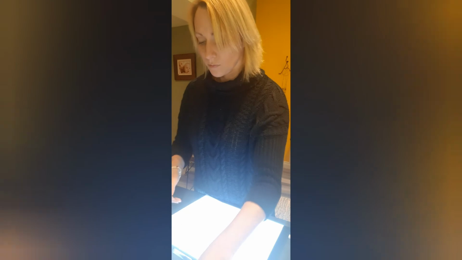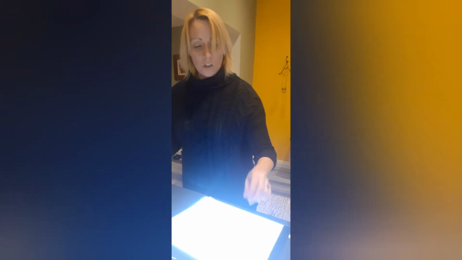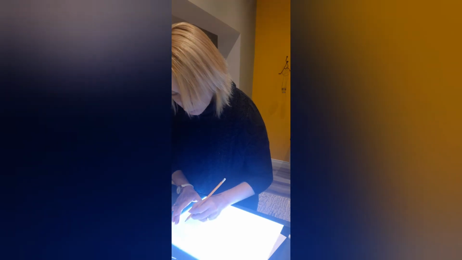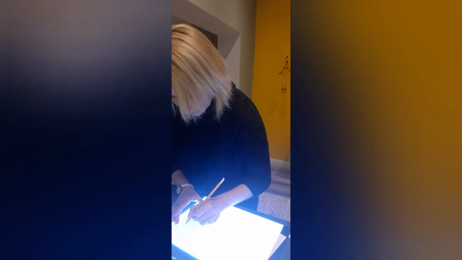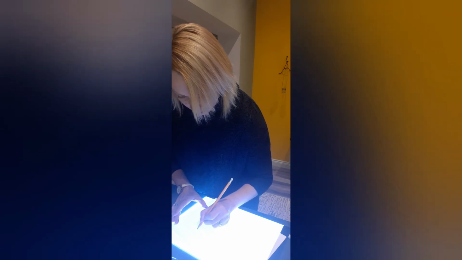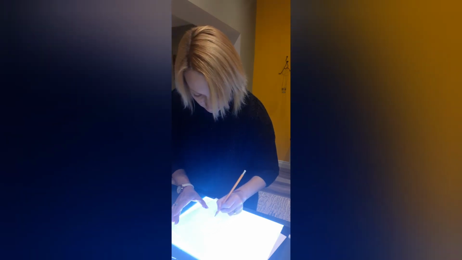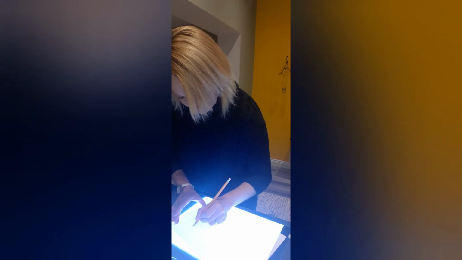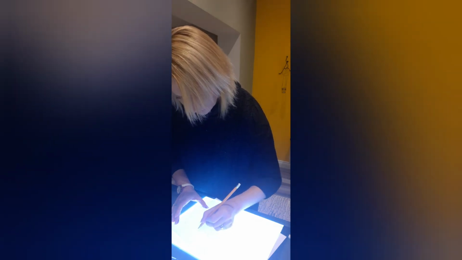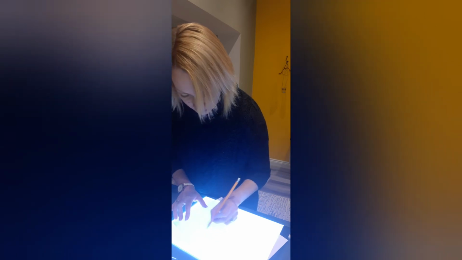I'm not going to trace this time. I'm going to use a pencil first though, because I don't like going straight on with the pen. I'm going to do a big, wobbly, creepy T. It's going to have spider web coming out.